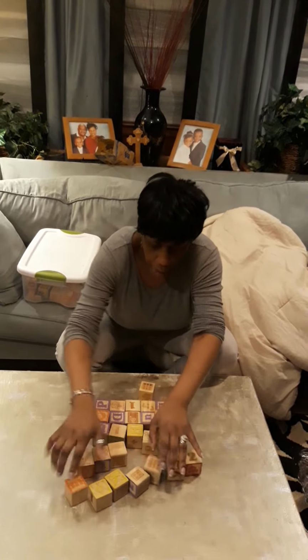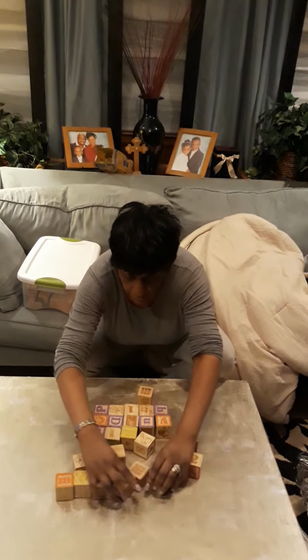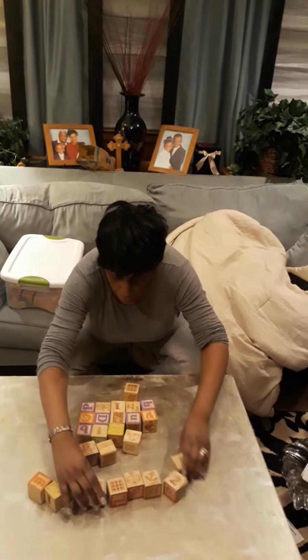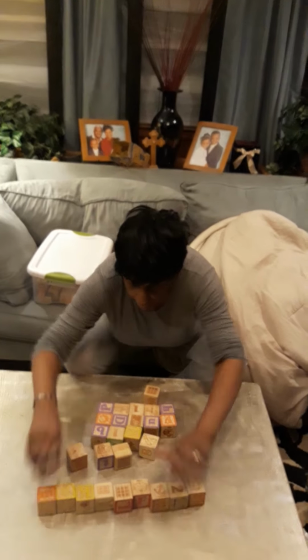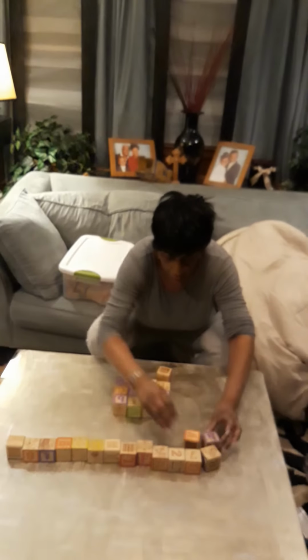So let's count the blocks. I'm just going to take everything and lay it out straight. Here we go. You guys can count with me if you want. And if you don't want, I'll be disappointed. All right, so here we go. Remember, we're talking about volume. We're going to count the blocks.